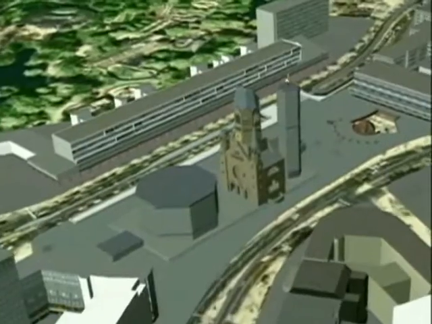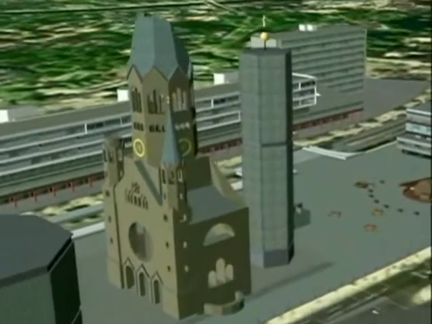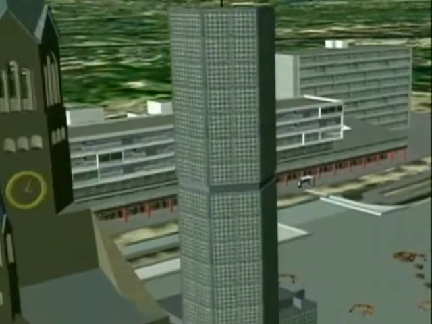As another information layer, the system also allows the integration of CAD models. Here, the area around the Memorial Church and the Kurfürstendamm, where the Artcom offices are located. We can also enter our building.